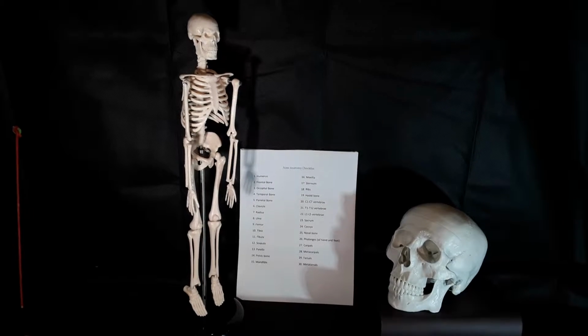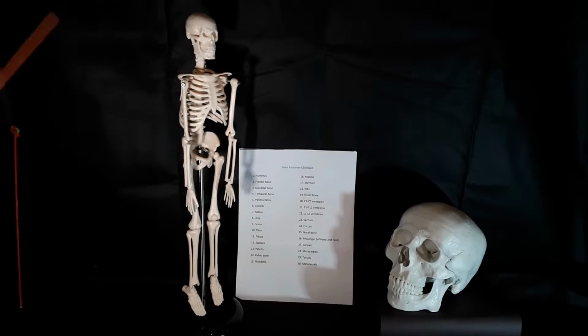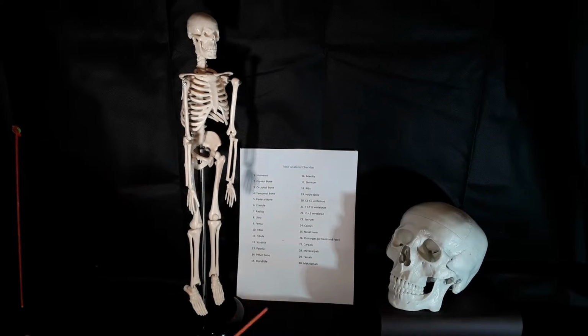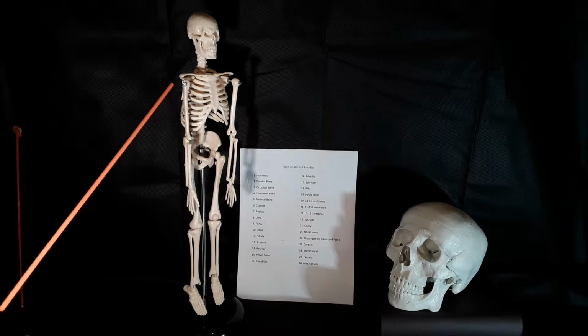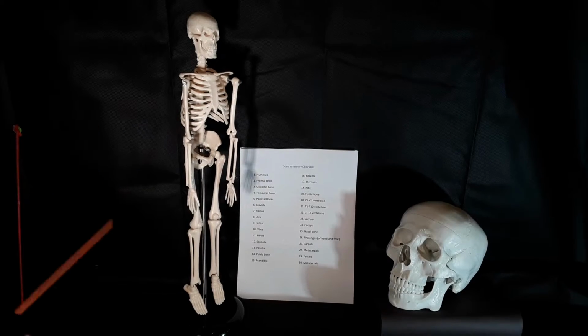At this time, I'd like to go through the checklist. Again, this is Alejandro from an earlier lesson. This is our list of 30 bones that I will identify. First bone, number 1, is humerus. That is the upper arm bone from the shoulder down to the elbow here.